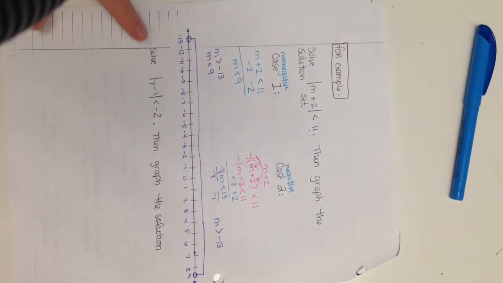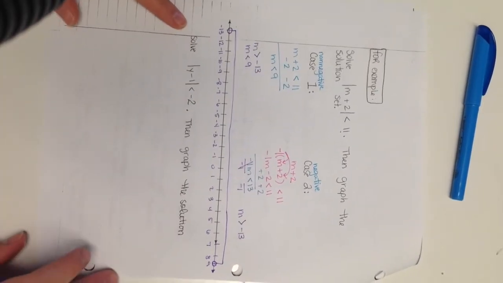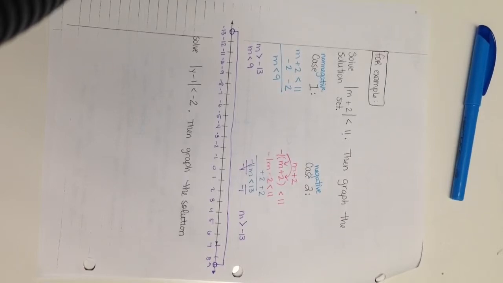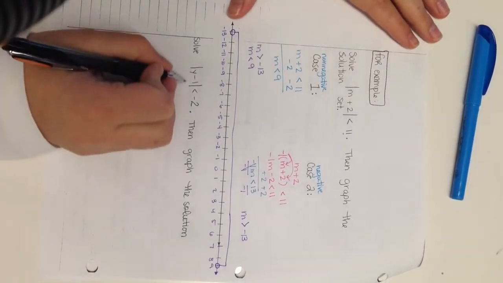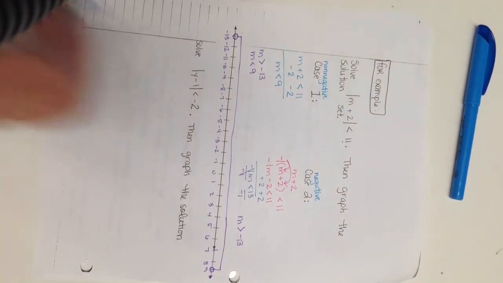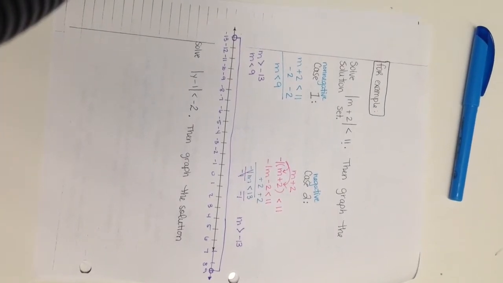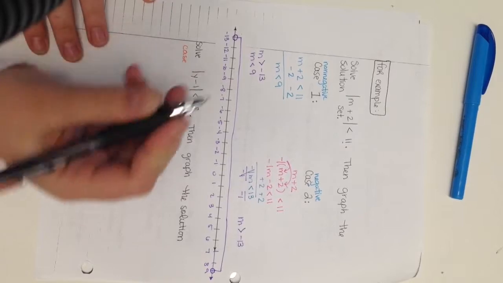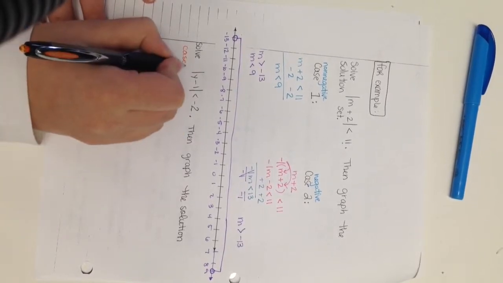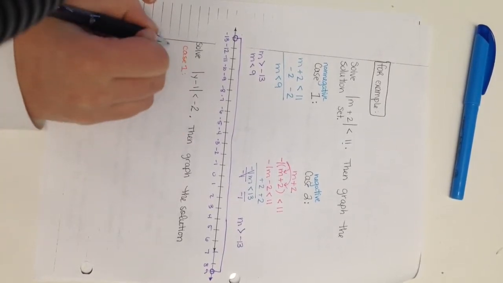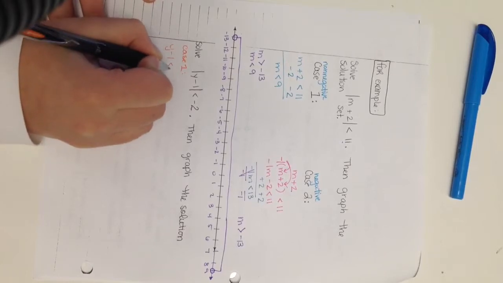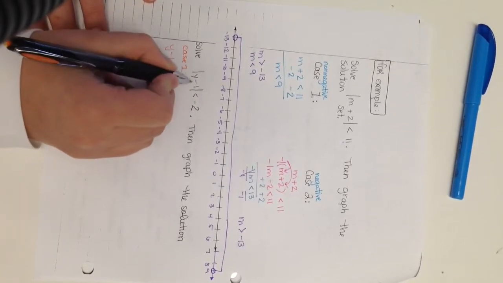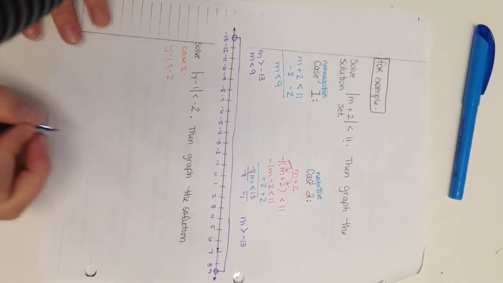All right, I want you to try this next example on your own and then stop. I'm going to keep going, so you should pause the video. Okay, so I have the absolute value of y minus 1 is less than negative 2. So I'm going to start by making case 1, which we said before was our non-negative case. And that makes y minus 1 less than negative 2. This stays the same because it stays our positive values on the inside of the absolute value.